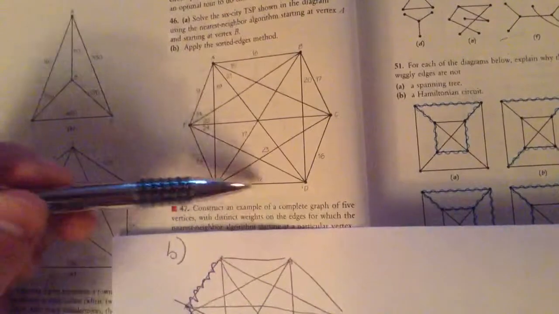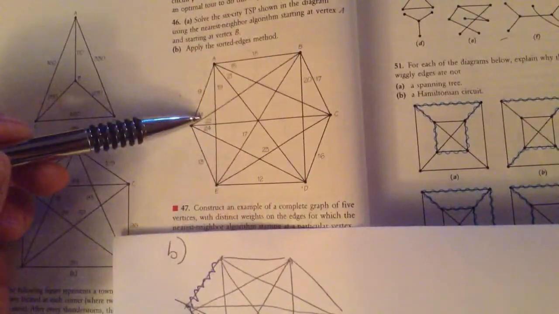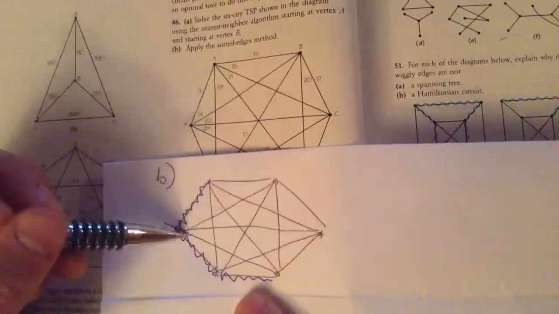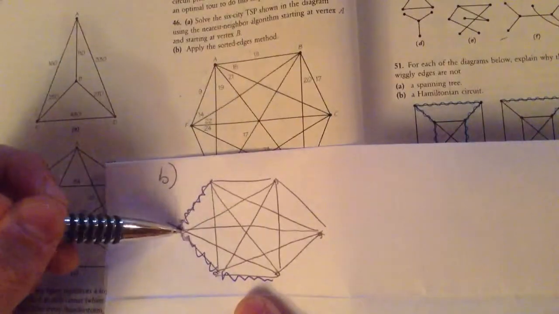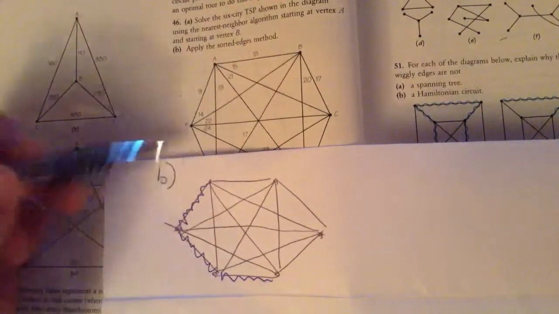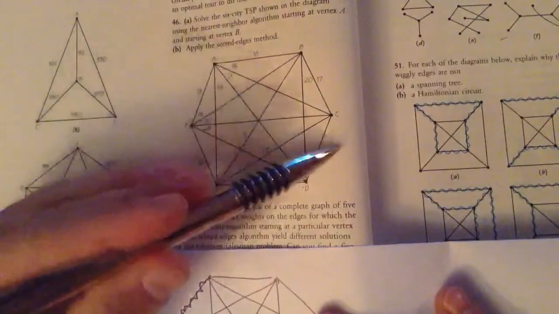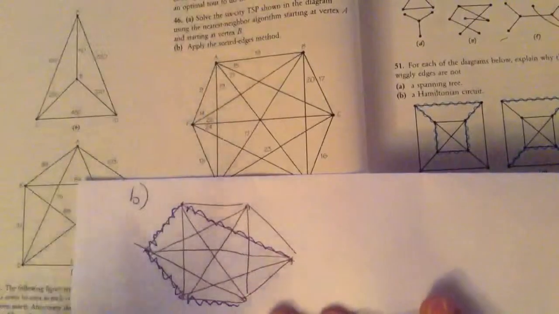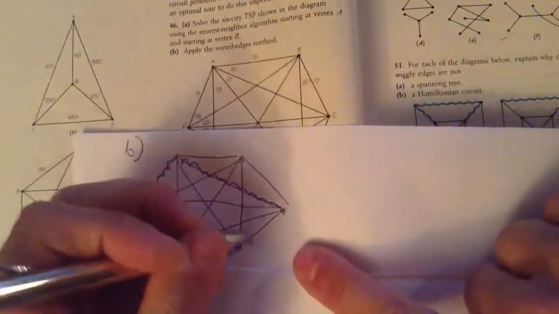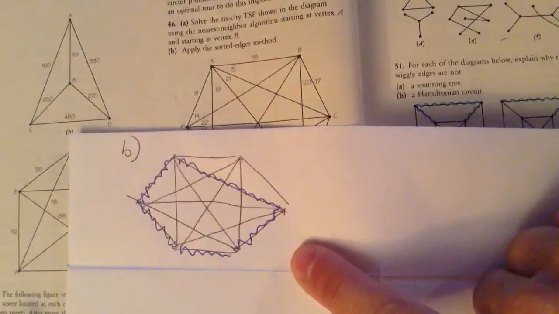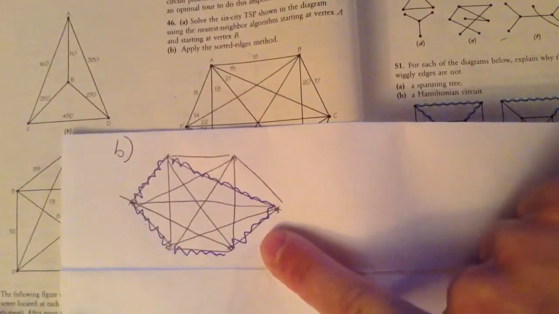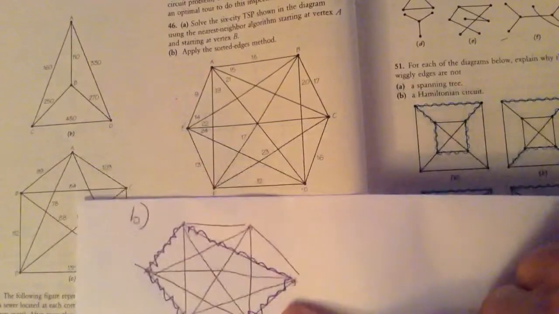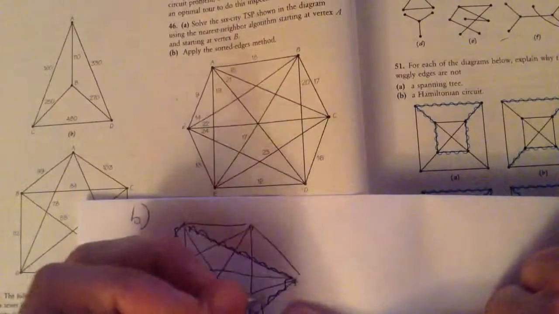So after 12, 13, 14 is here. But for a Hamilton circuit, 14 would put a third edge going into vertex F. So I will not choose 14. 15 goes A to C. So I will take 15. 16 here is fine, so I will choose 16. Uh-oh, and now I've created a circuit, which means I made an issue. So I don't want the 16 edge.